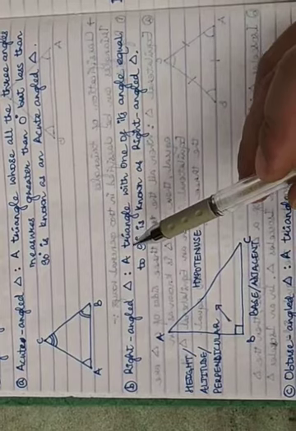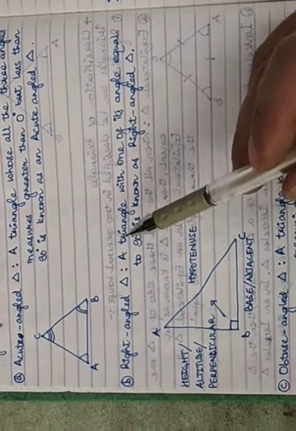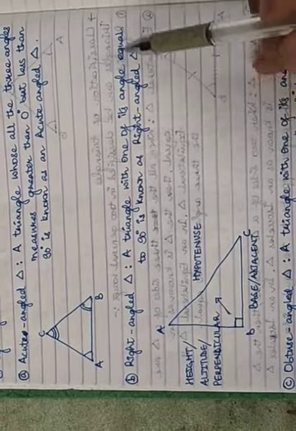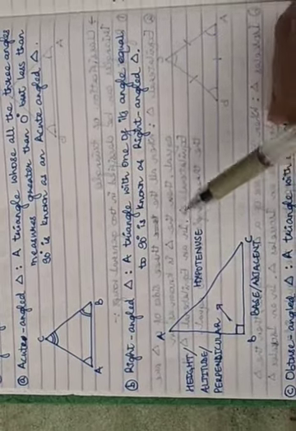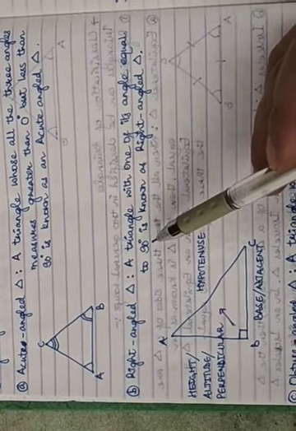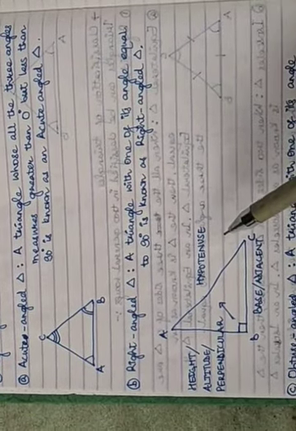Now see, why is it known as a right angled triangle? We know that a right angle means 90 degrees, isn't it? A triangle with one of its angles equal to 90 degrees. Suppose we have a triangle and one of the angles is 90 degrees. Then at that time the triangle is known as a right angled triangle.